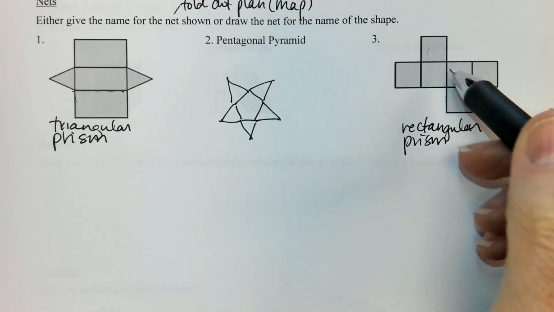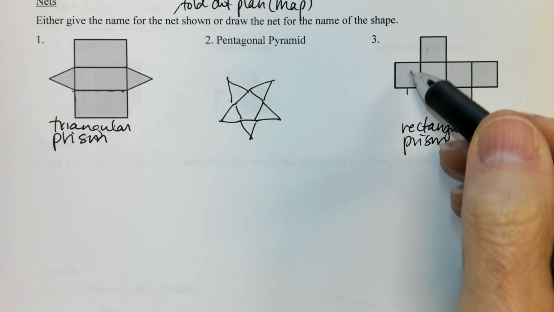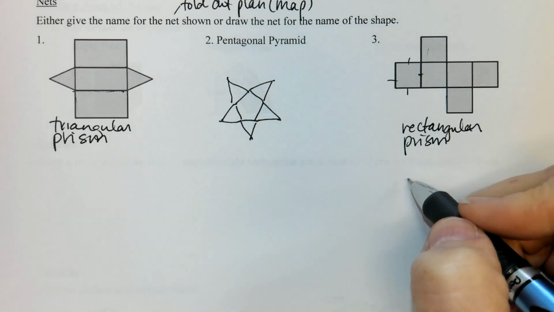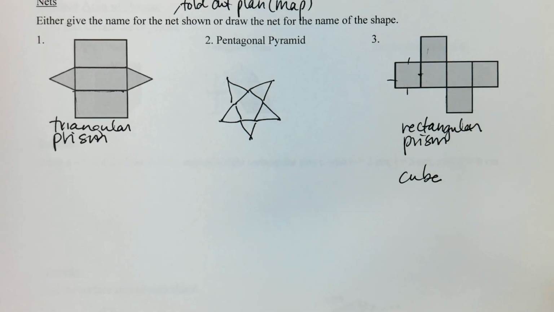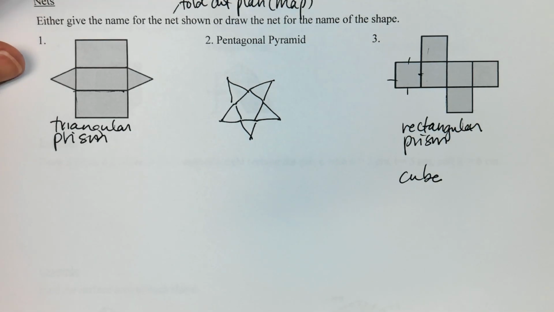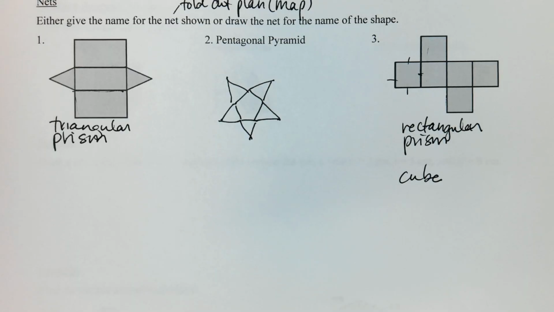We can make an argument. I didn't mark the picture for you, but they look like they're all the same square. So we could also call this a cube. And that's your first day, just dabbling in some vocab. You'll have an assignment with a lot of the vocab: concave, convex, which things are polyhedron, and then cross sections.